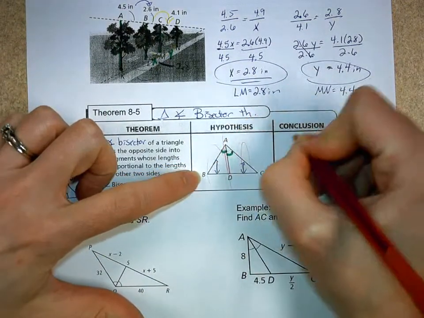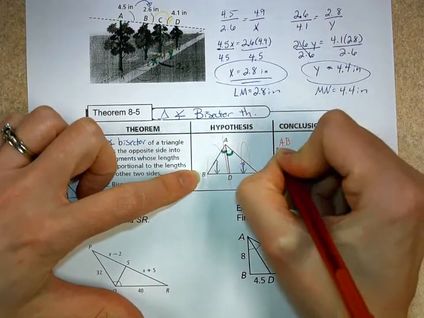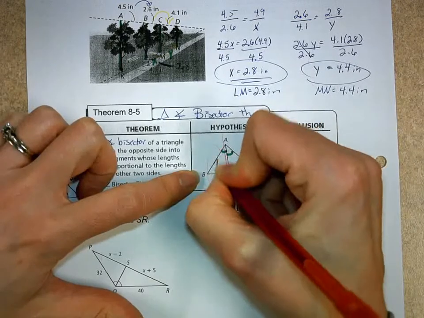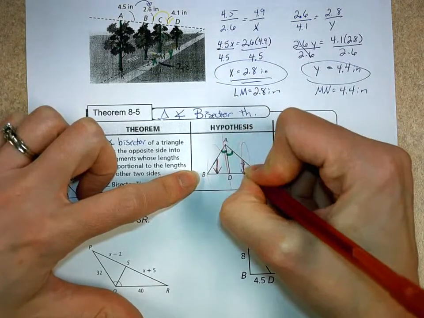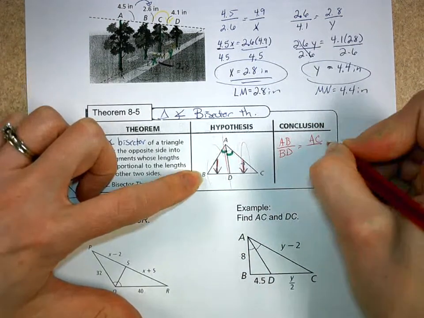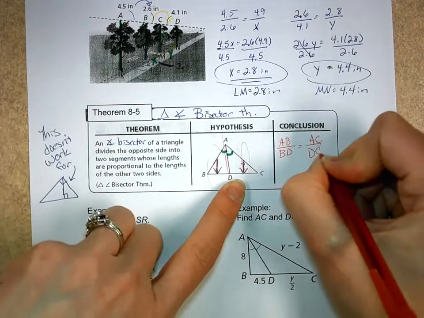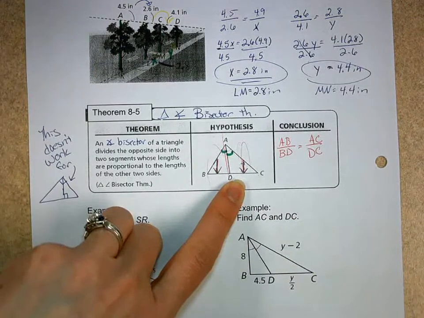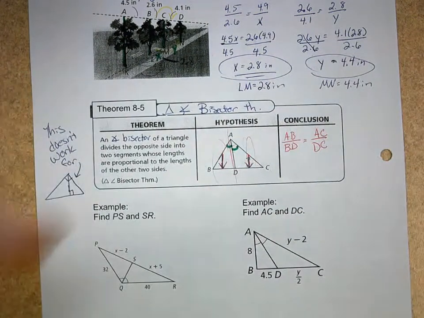So I'm going to go AB is to BD, going down, and that means I go down again, as AC is to DC. So AB is to BD as AC is to DC.